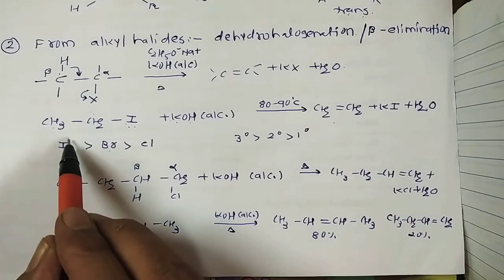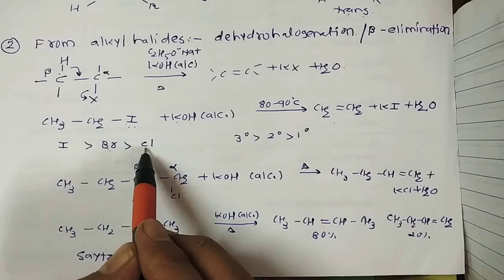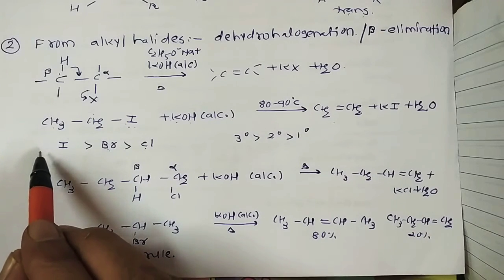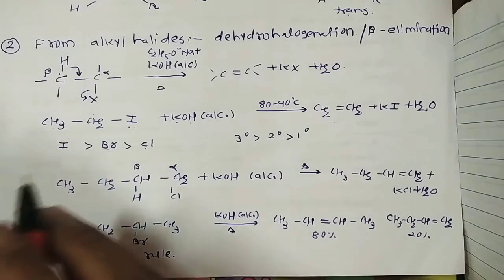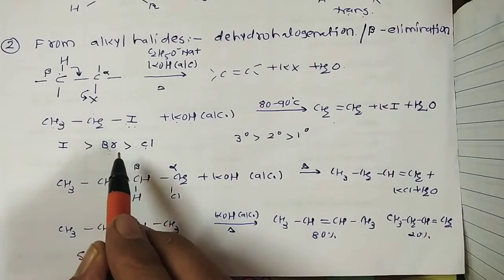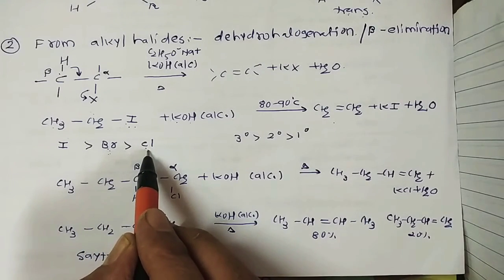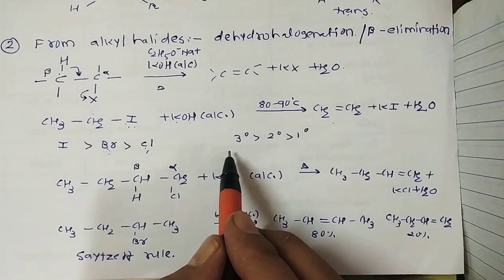So in the rate of beta elimination, iodine is eliminated faster than bromine, and bromine is far better than chlorine. This is about the ease of dehydrohalogenation for different alkyl halides having the same alkyl group but different halogens.